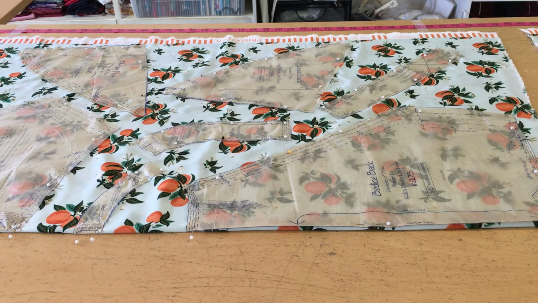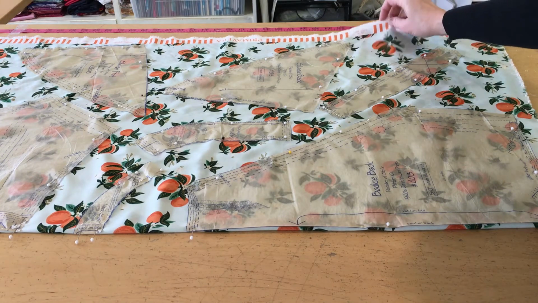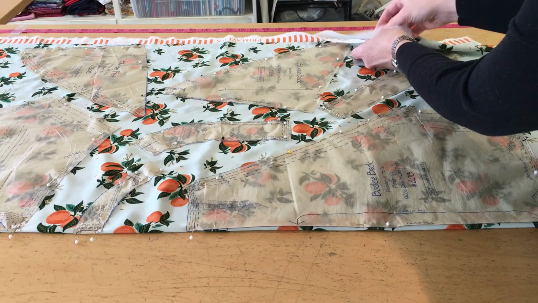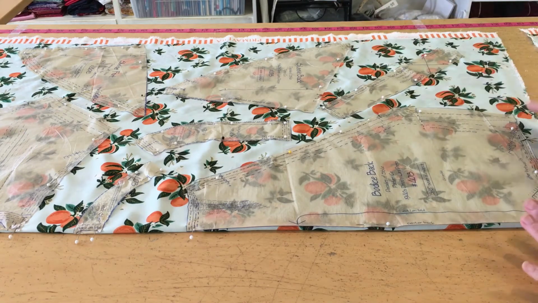I'm using a tissue paper pattern here, and I folded my fabric in half lengthwise with the selvage edges together. These are the selvage edges. They're the finished edges of the fabric where the fabric was woven on a loom on the side.